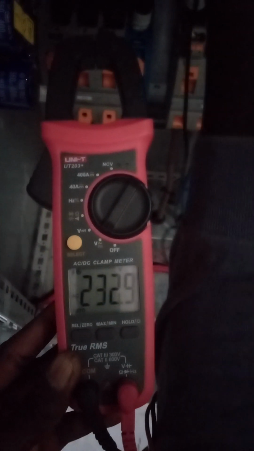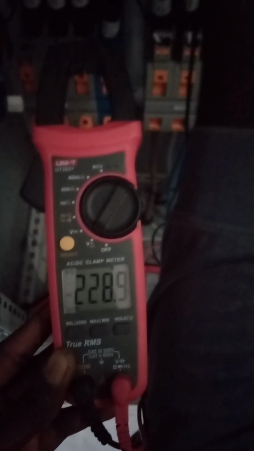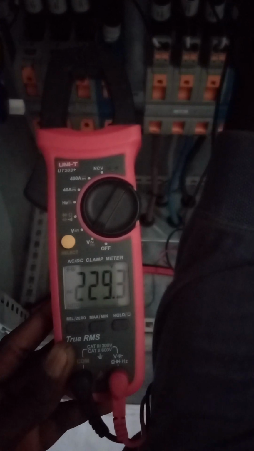And now we want to determine whether the ground and the lines have some good power that we can get, because it's always supposed to be 230. Line 1 and ground is 233, similar. Line 2 and ground is 228.9, and line 3 and ground is 229.3, implying that we have all these grounded properly.